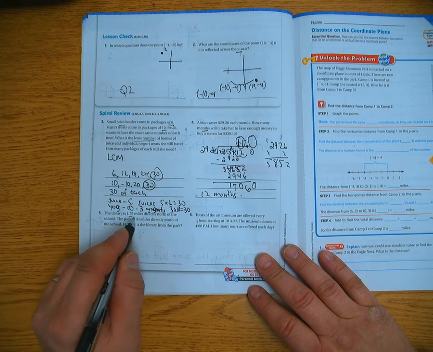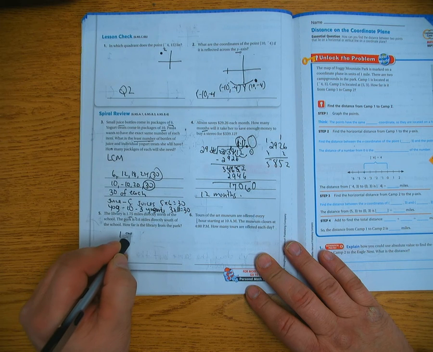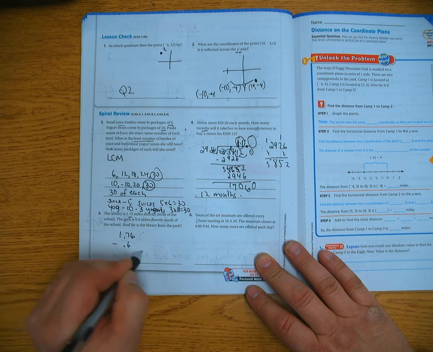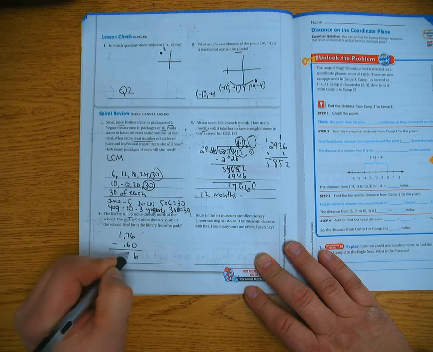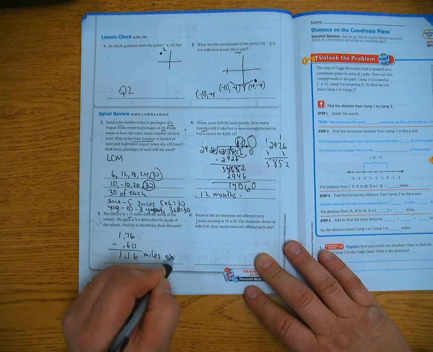The library is 1.75 miles directly north of the school. The park is 0.6 miles north. So I'm going to do 1.75 minus 0.6. How far away are they? So if I subtract them, they are 1.15 miles apart.